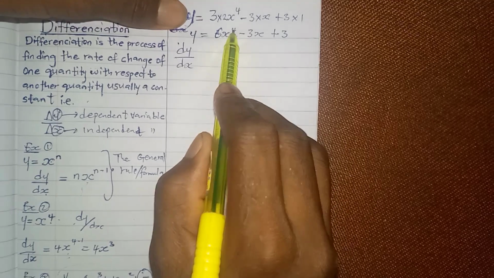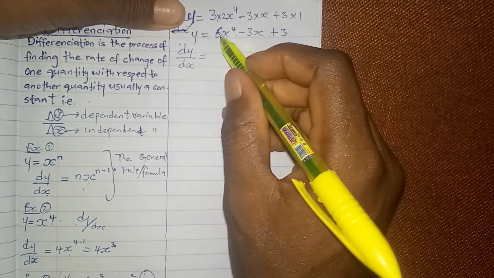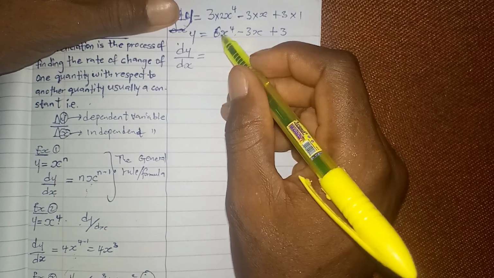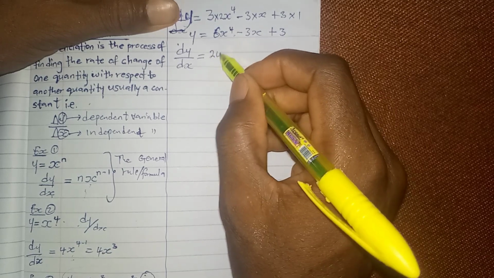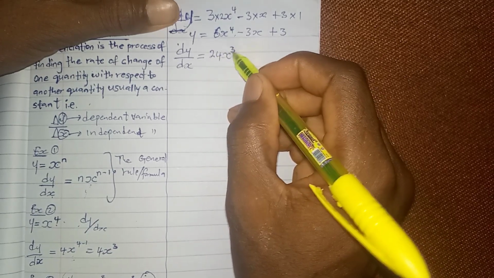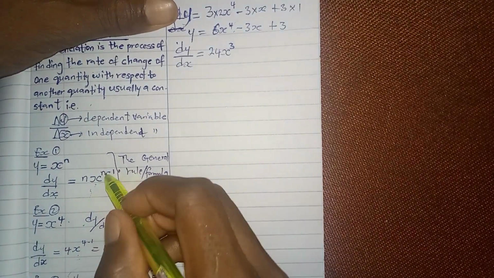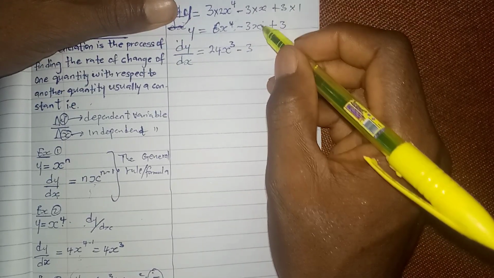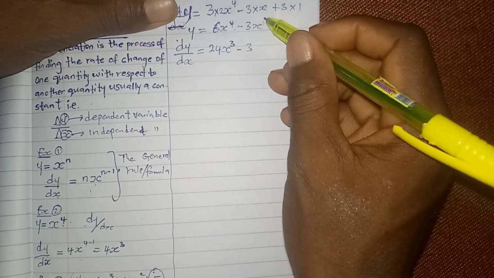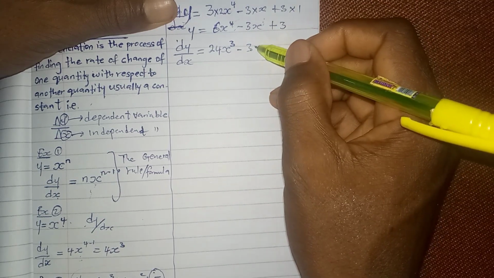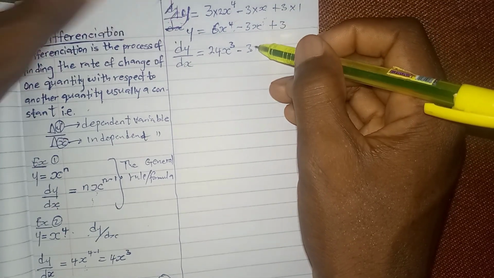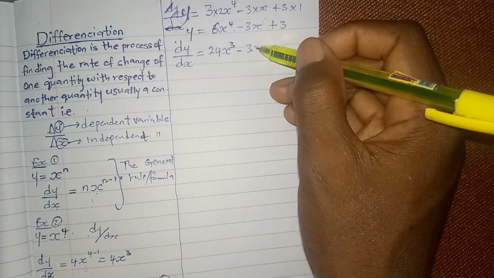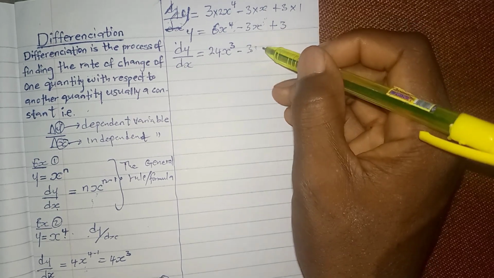In this case, where the power here is 4, we multiply it by the term and then subtract 1 from the power. So we now have 4 times 6, which is 24, then x raised to the power 3, because 4 minus 1, from this formula, the power minus 1, gives 3. Minus 3: the power here is 1, so 1 times 3 is still 3. Then 1 minus 1 becomes 0. Anything raised to the power 0 is 1, so no need of writing x again. So we have 3, because 3 multiplied by 1 is still 3.